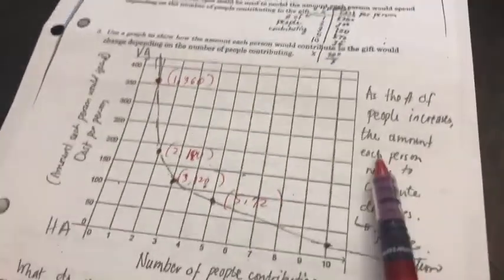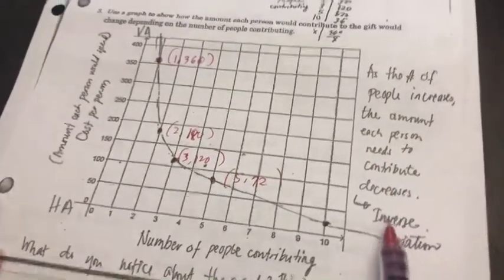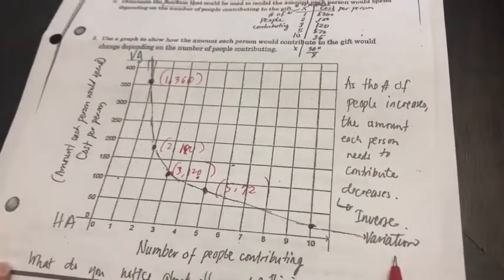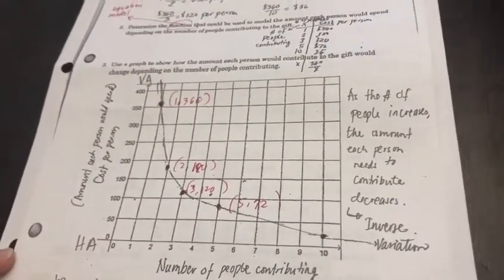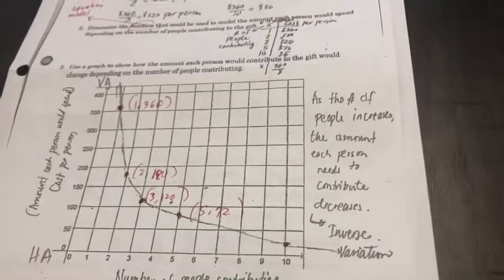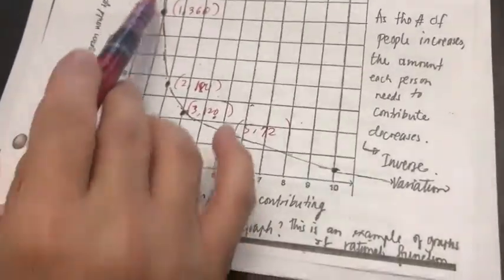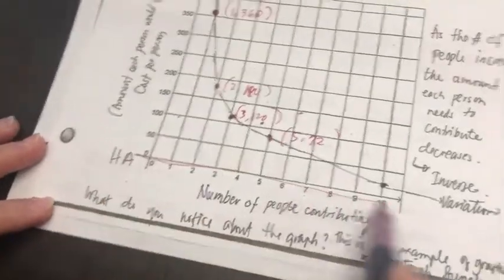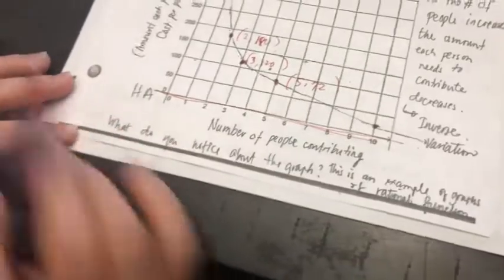So as the number of people increases, the amount each person needs to contribute decreases. This is what we call inverse variation. So what do you notice about the graph? I already asked you that a while ago. So it's decreasing. You notice it will keep decreasing, but it will not really get to 0. There is no 0 amount, okay?